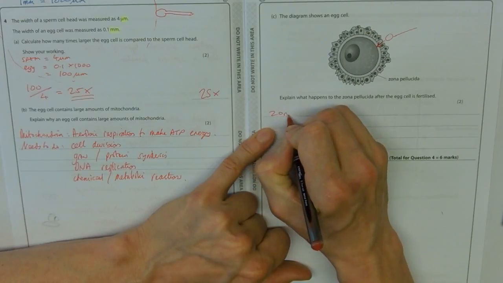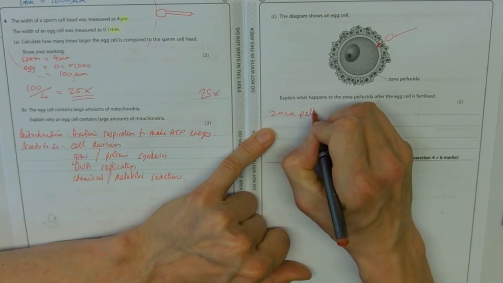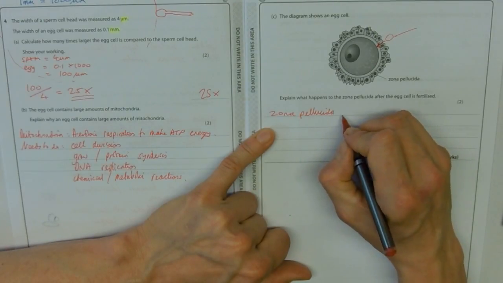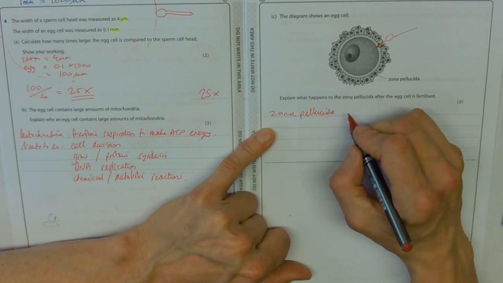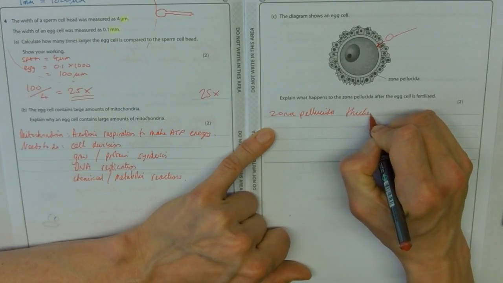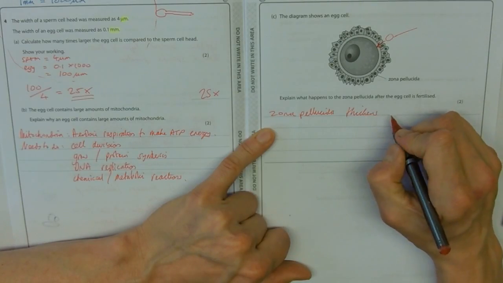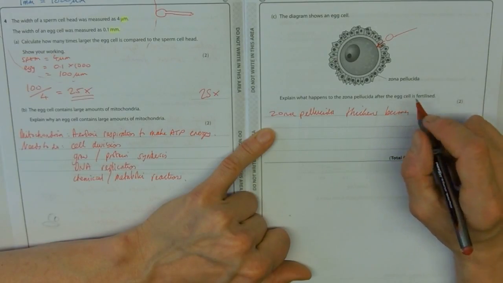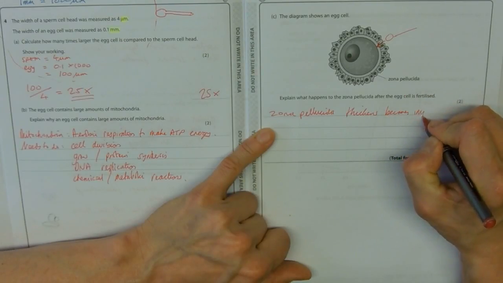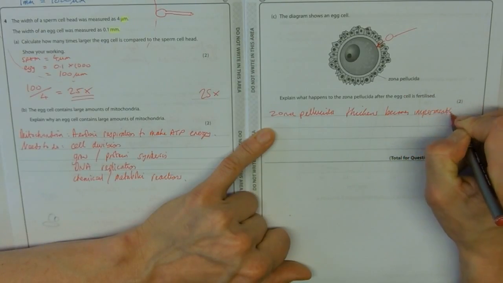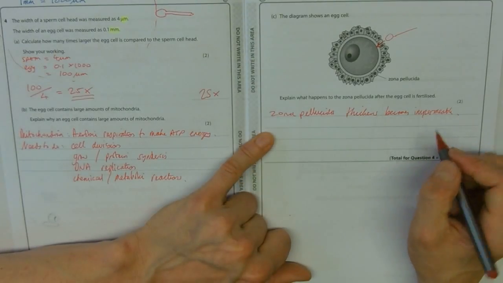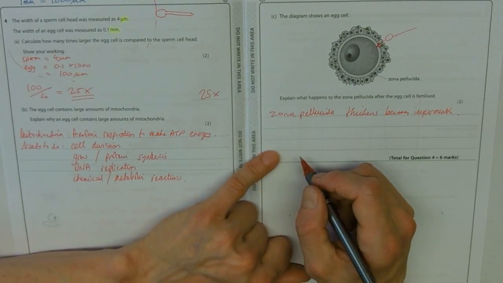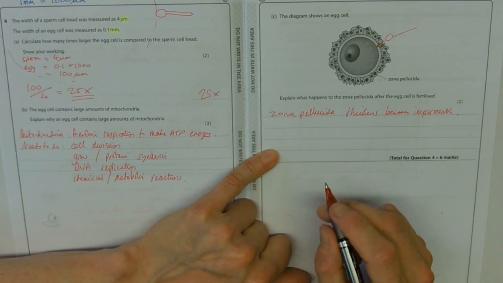So the zona pellucida, you could say, hardens, thickens, becomes impermeable. So things can't get through it. And in particular it's the sperm that we're talking about. So prevents more than one sperm from entering the egg.